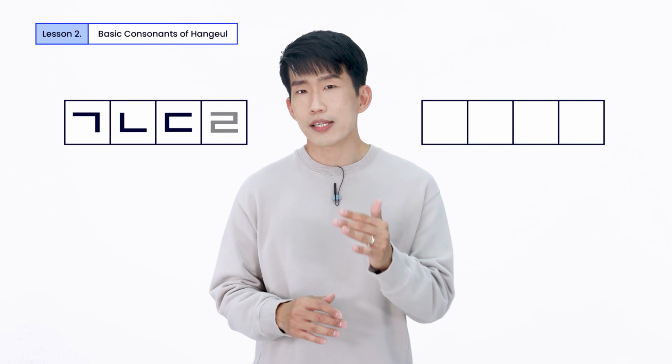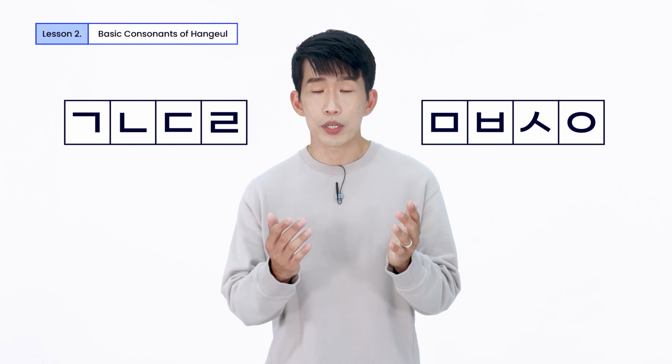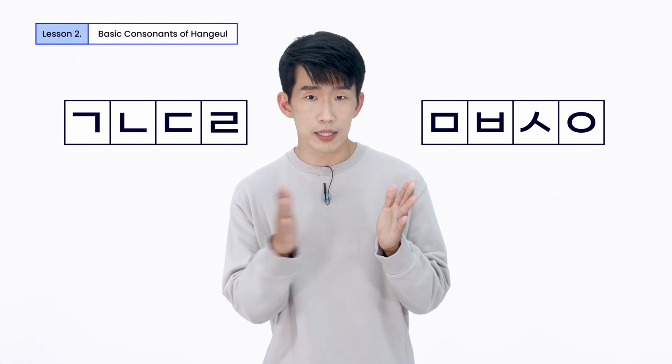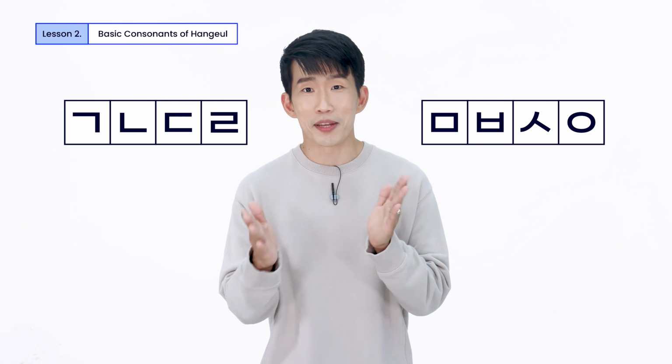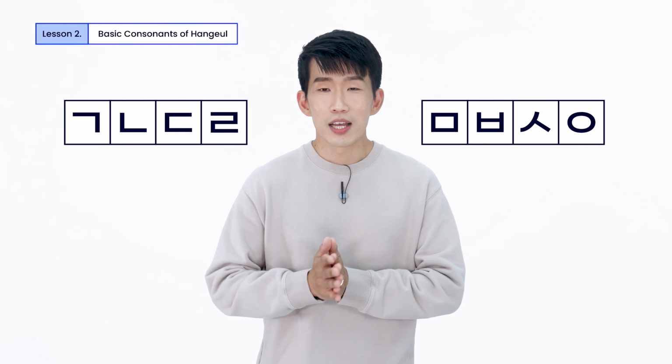And this is the exact order in which you will see them when Korean consonants are listed in, let's say, alphabetical order, 가나다라 order. But in this lesson, we're going to present them in a slightly different order to make it easier for you to understand everything and learn everything.